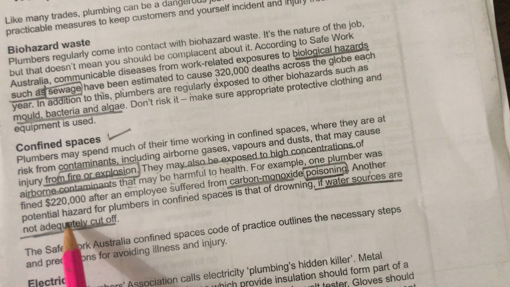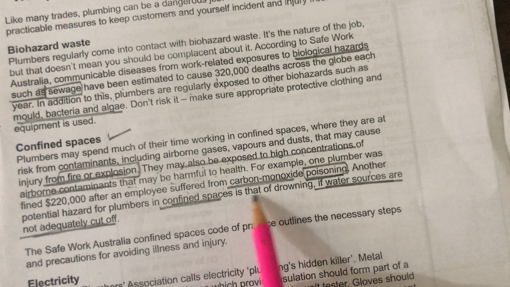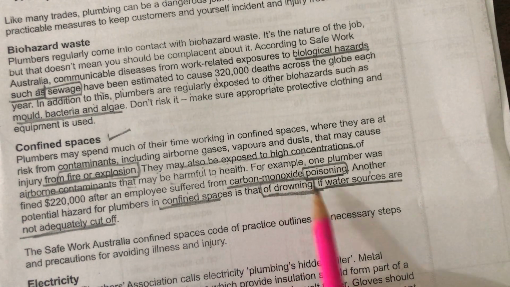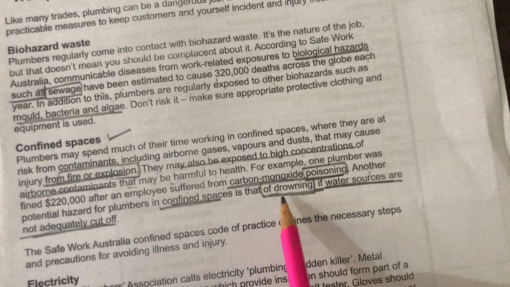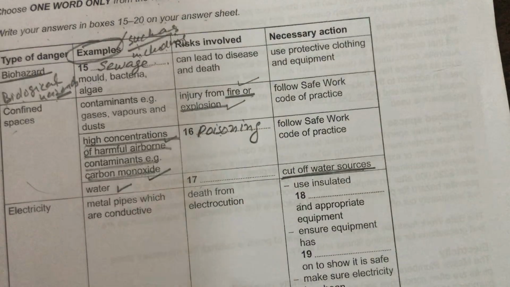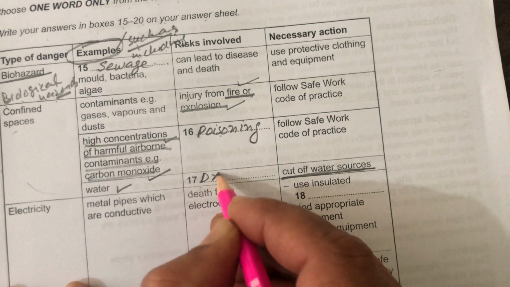Another potential hazard for plumbers in confined spaces is that of drowning, if water sources are not adequately cut off. So the answer to question number 17, which is the risk, is drowning.